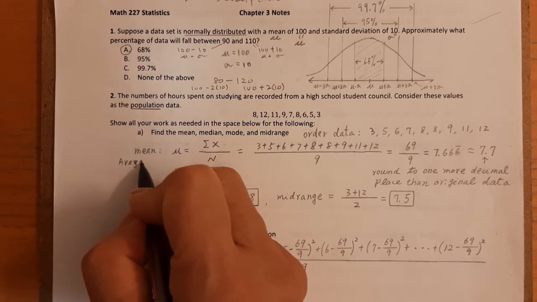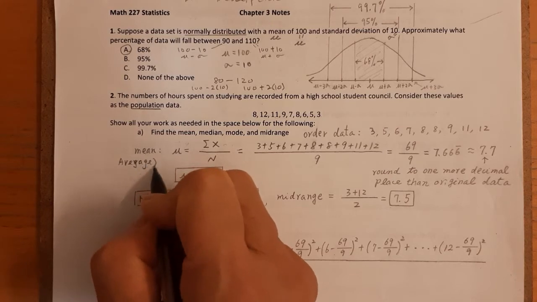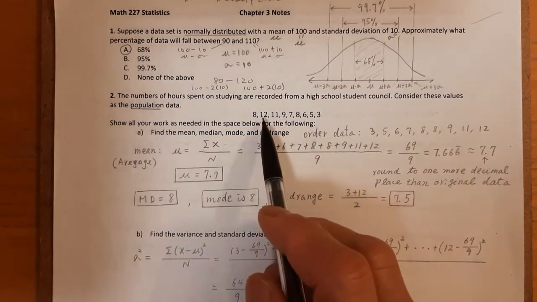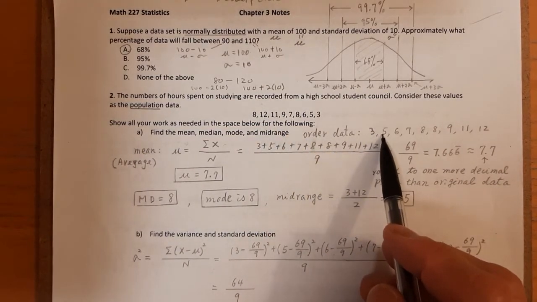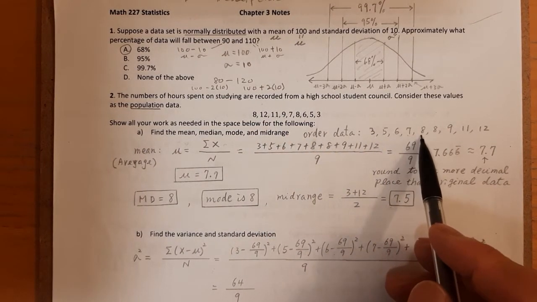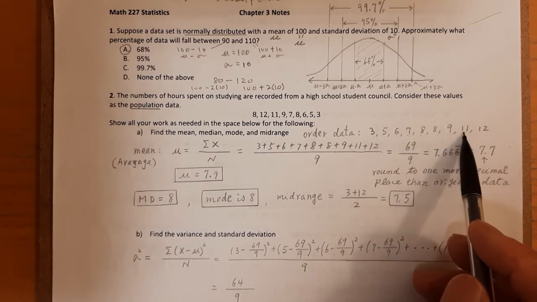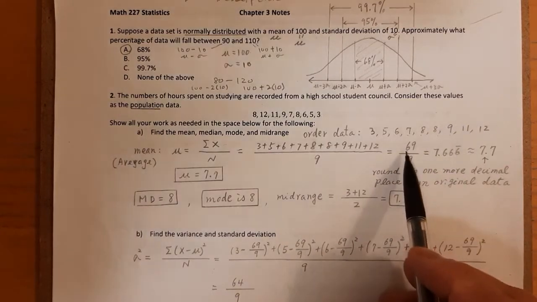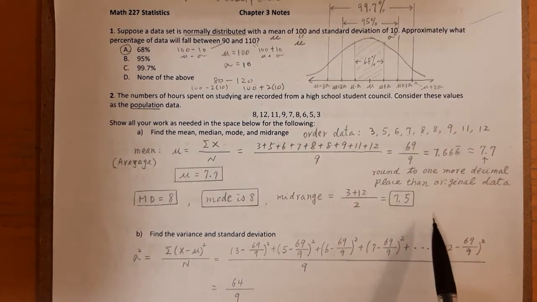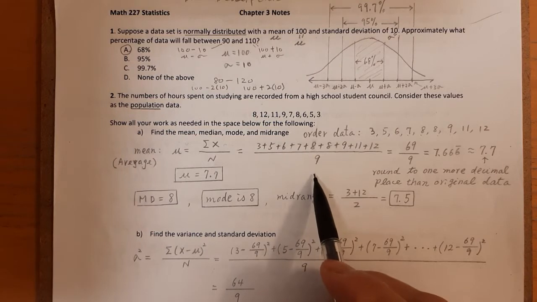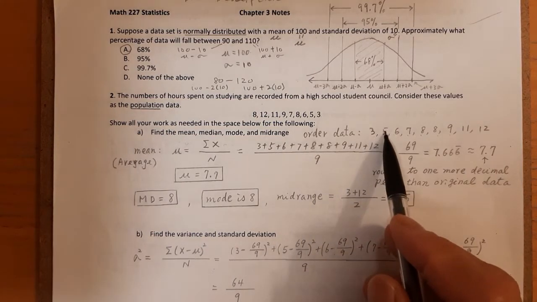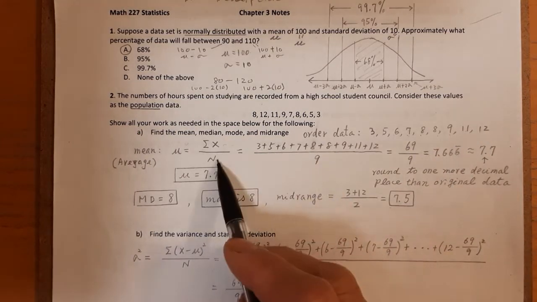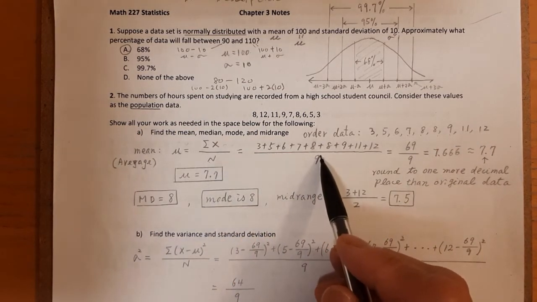Average. It's the sum of the data. So you add together 3, add 5, add 6, add 7, add 8, add 9, add 11, add 12. And you can use a calculator to add those data, and get the sum is 69. Then divided by how many data? 1, 2, 3, 4, 5, 6, 7, 8, 9. So divided by n. N is total 9 data.